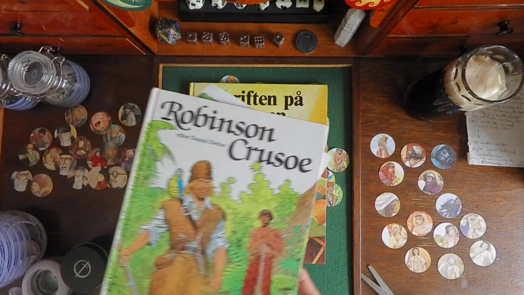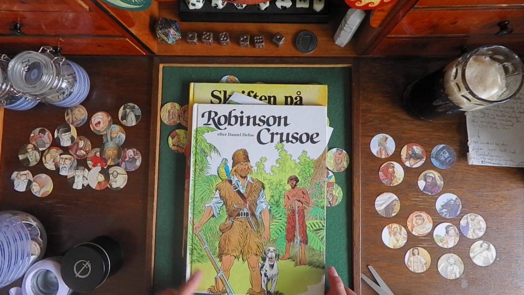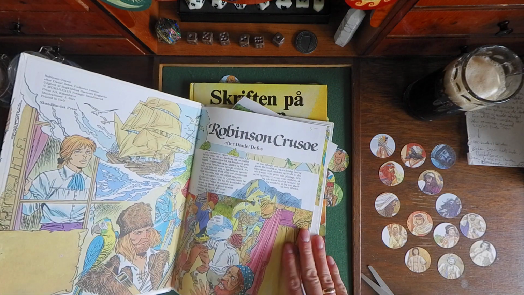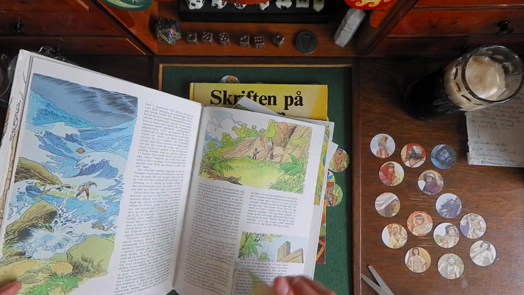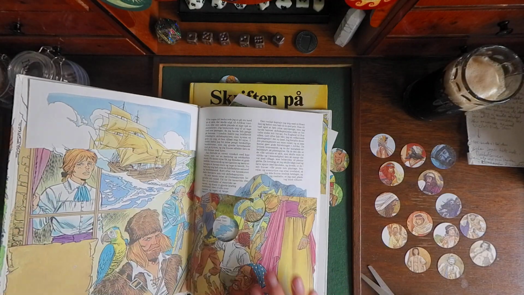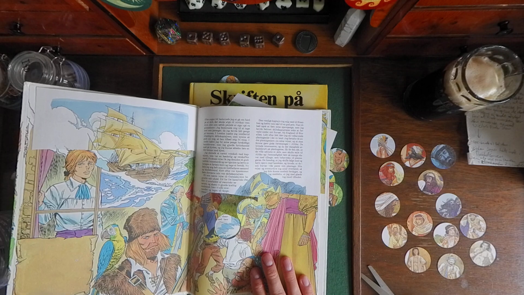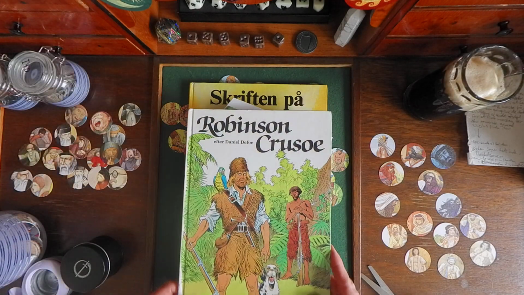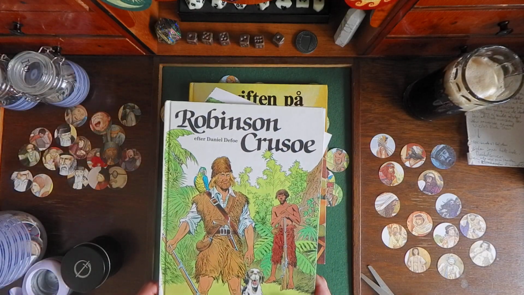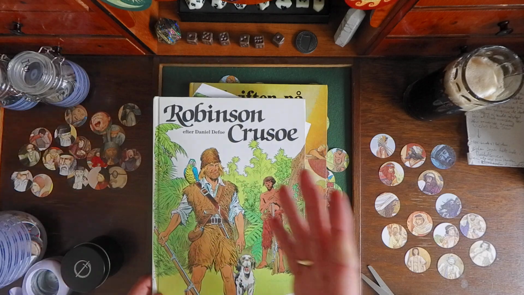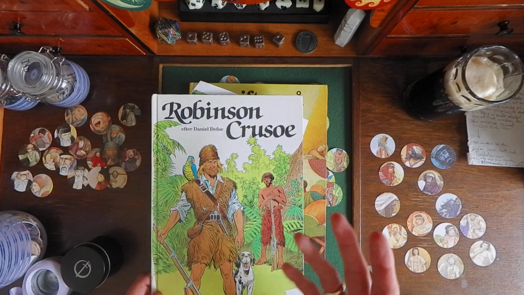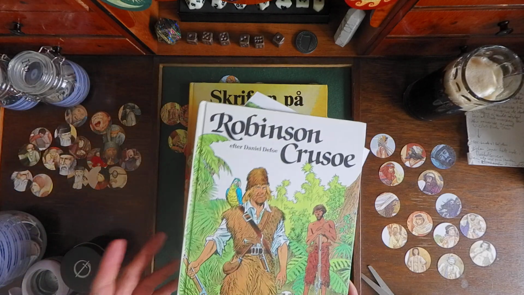The other one was this, Robinson Crusoe, like a children's picture book. One thing about Robinson Crusoe books is that a big part of the story is only with one character, so you get a lot of the same pictures.